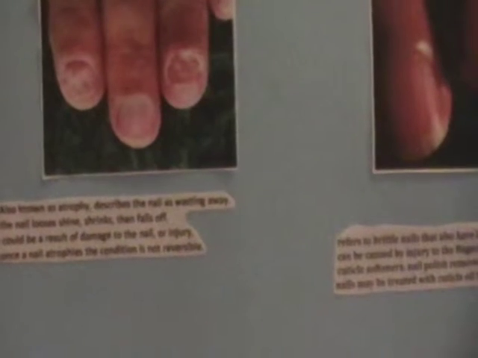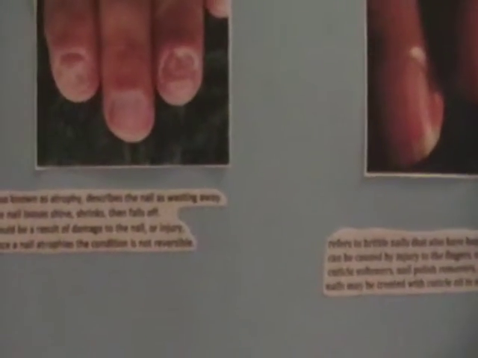This one right here, onychatrophia, is also known as atrophy. It is described as the nail wasting away. The nail loses its shine, shrinks, and then falls off. It could be a result of damage to the nail or injury. Once a nail atrophies, the condition is not reversible.